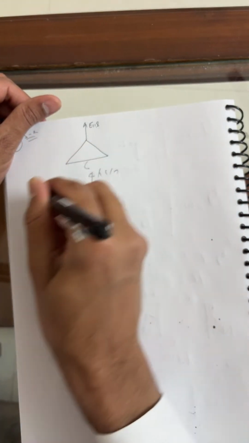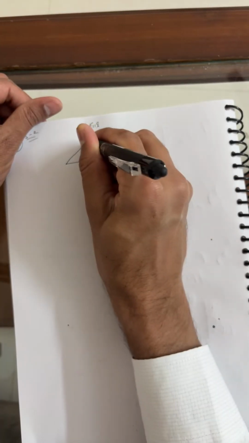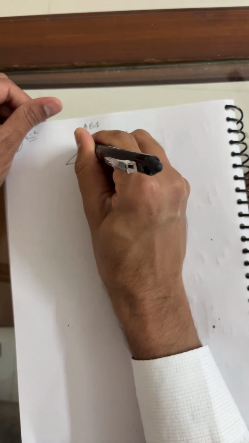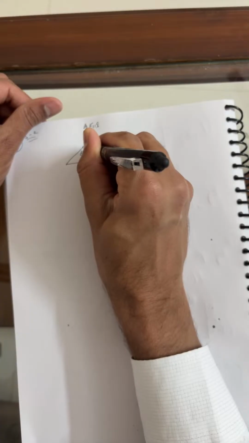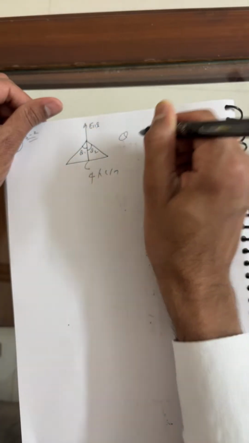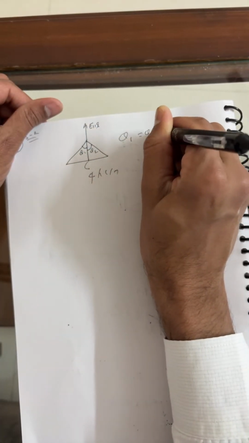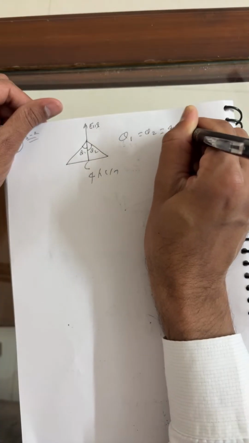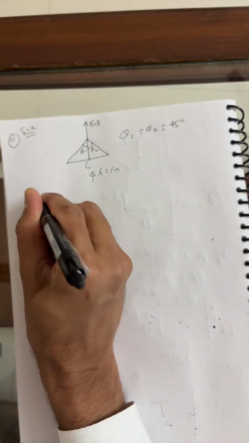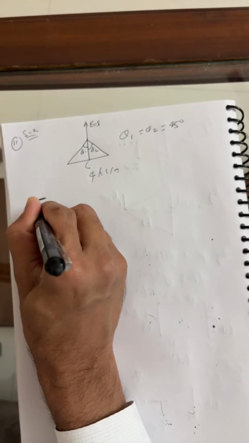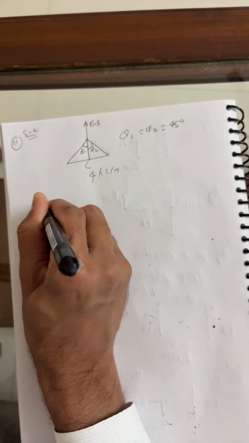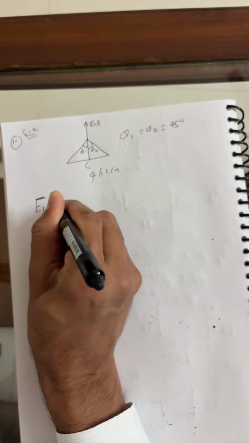So you can say theta 1, and this is theta 2. So theta 1 is equal to theta 2, which is nothing but 45 degree. Here I'll write E perpendicular.